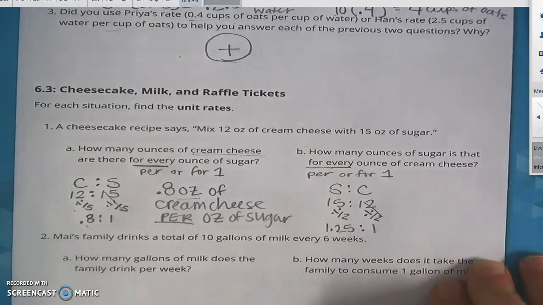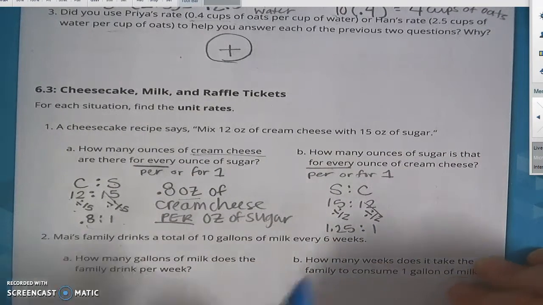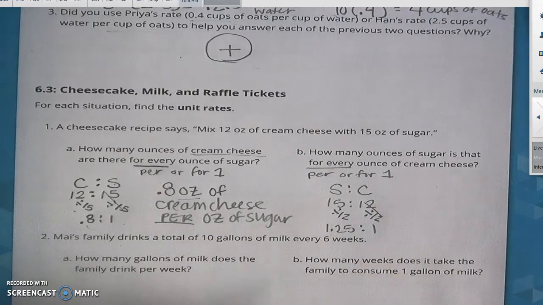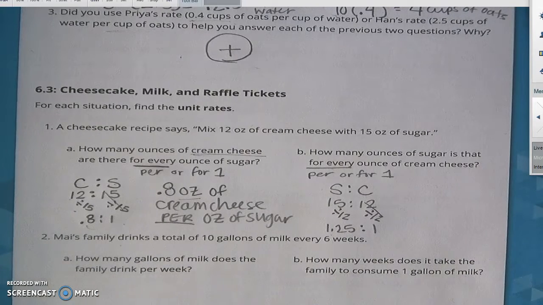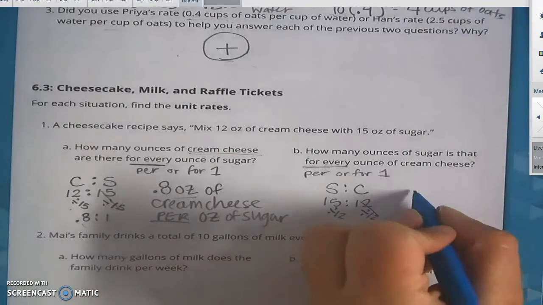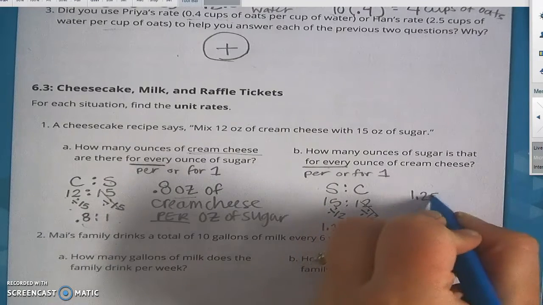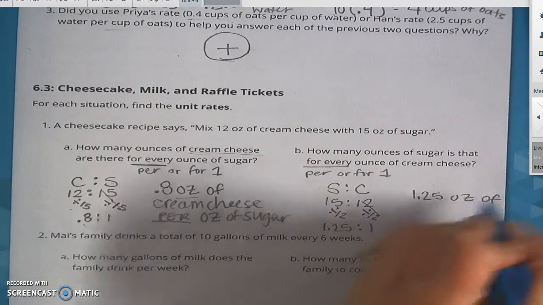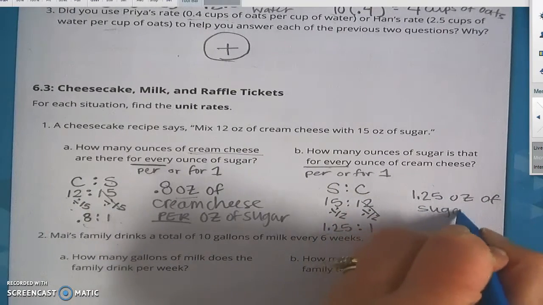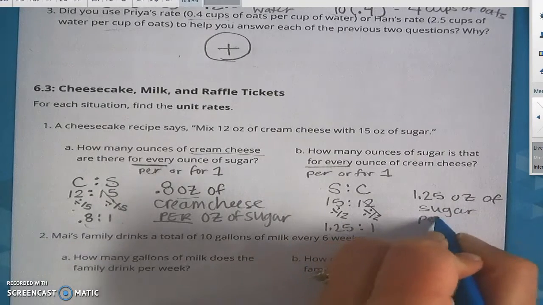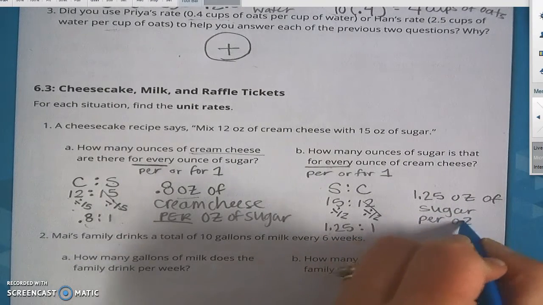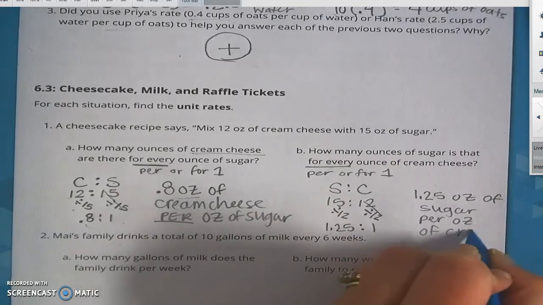And 12 divided by 12 just gives me 1. So this is telling me that it's 1.25 ounces of sugar for every 1 ounce of cream cheese.